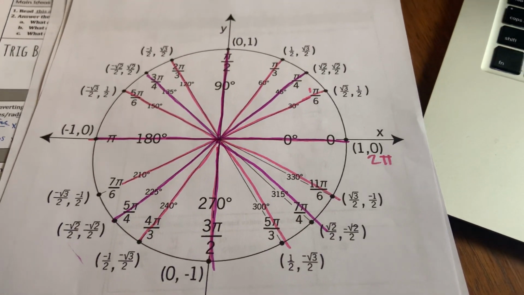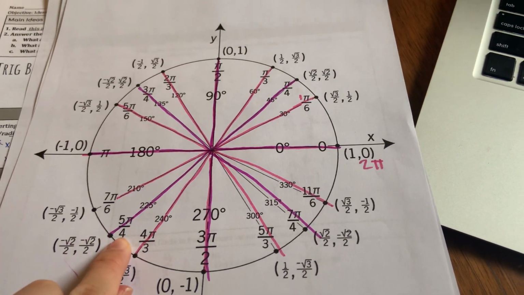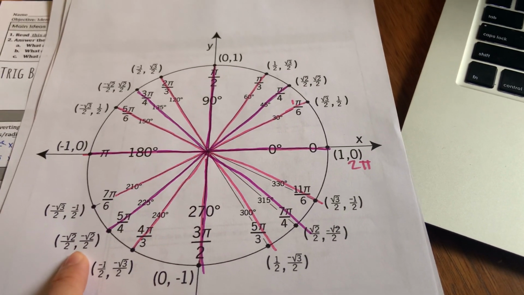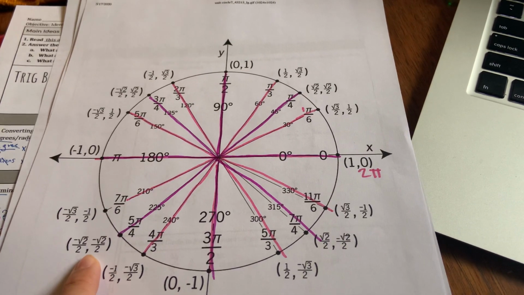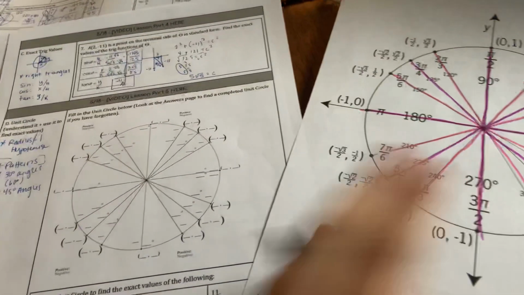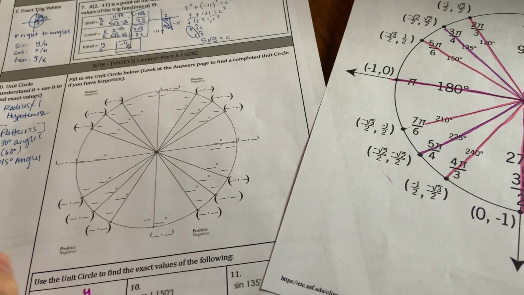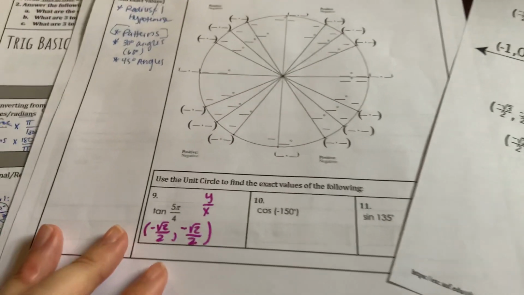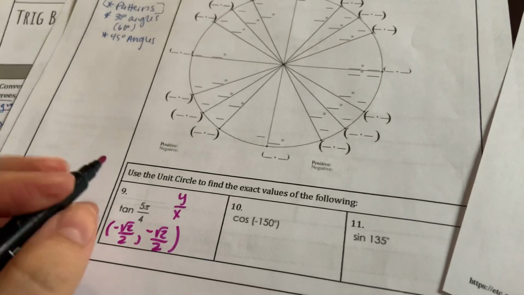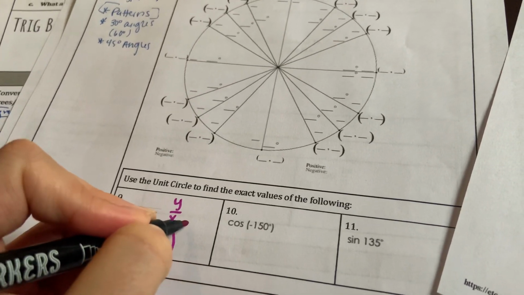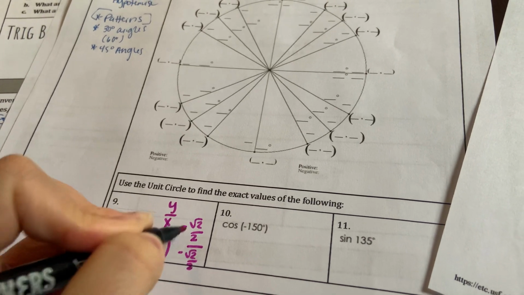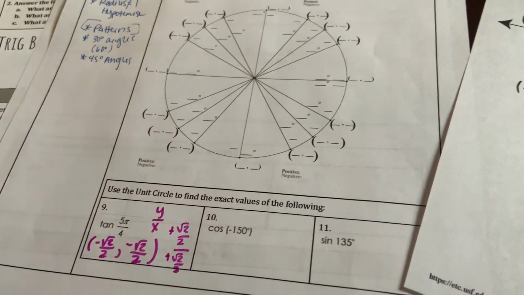So we know over 4 is going to be a 45-degree angle. So 5 pi over 4 is the same thing as 225 degrees. But I want the exact value. So I want x and y, which is negative root 2 over 2 and negative root 2 over 2, okay? So now if I set this up as y over x, it's going to be negative root 2 over 2 over negative root 2 over 2. Well, two negatives, that's just going to become positive there.